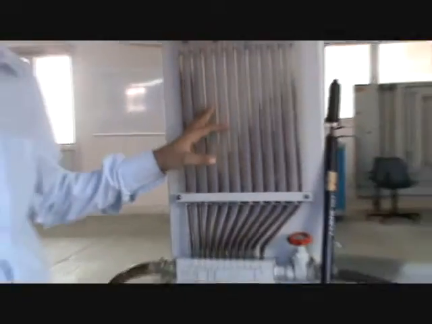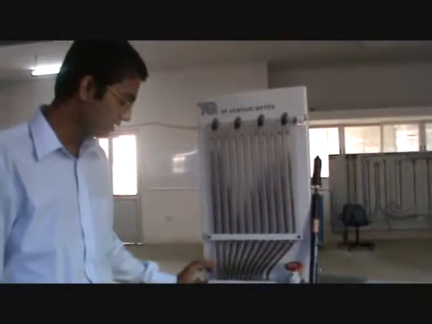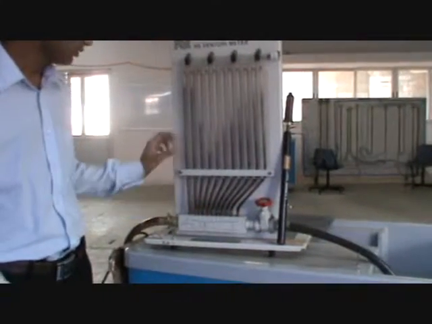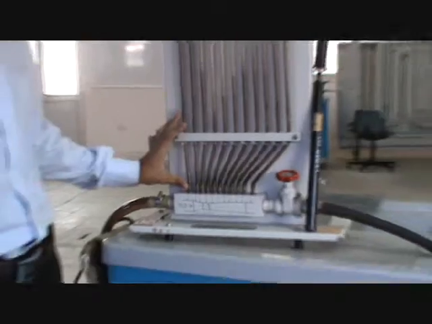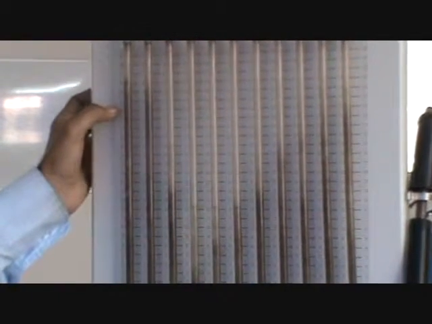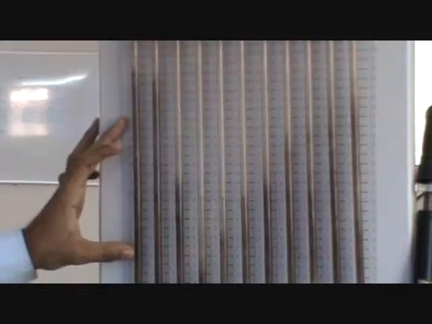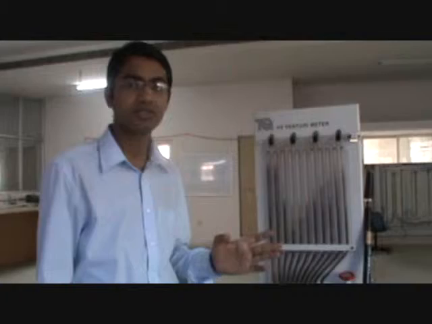So here we can see the different manometers mounted. These manometers are meant for measuring the pressure at each section of venturimeter. When the water is coming inside the venturimeter, due to the pressure gained by the water, the water column will rise here, and here different scalings are given. So we can record the height of the water column, so that we can convert it into pressure, and that pressure we are using for calculation of our discharge.